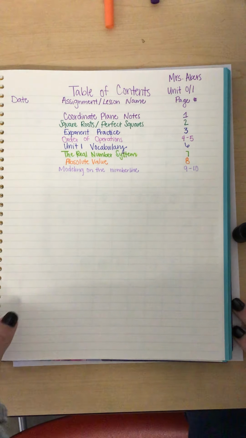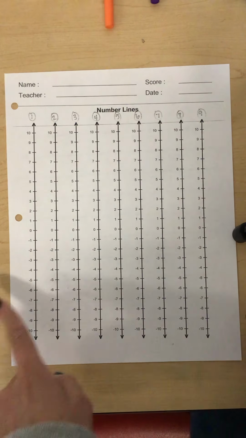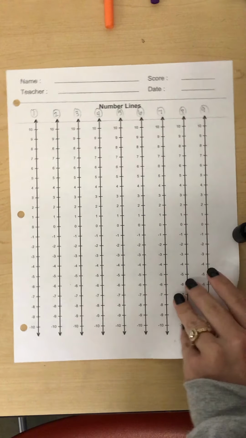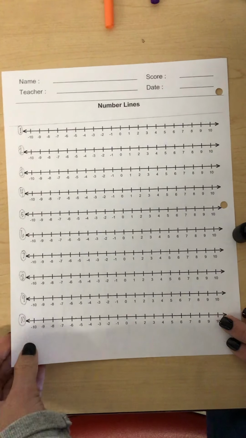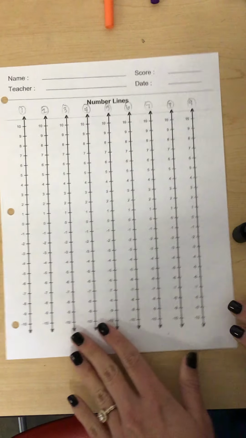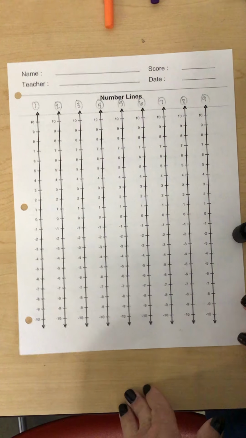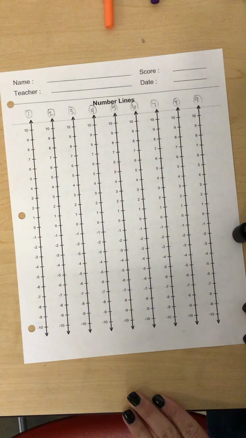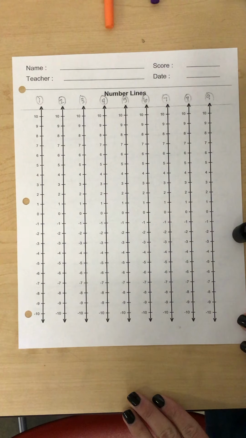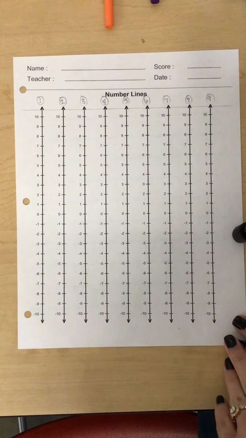So your notes today are number lines. You have vertical number lines, and then your next page is horizontal number lines. If you have the ability to print, I would Google blank number lines and see if you can find something similar. That would probably be the fastest thing for you to do. But if you don't, that's perfectly fine. You can just sketch these on your notebook paper.